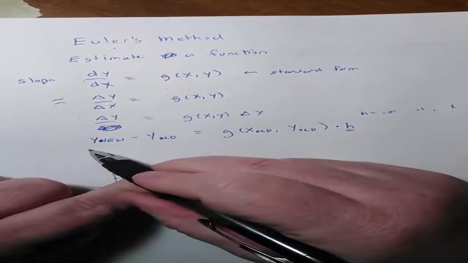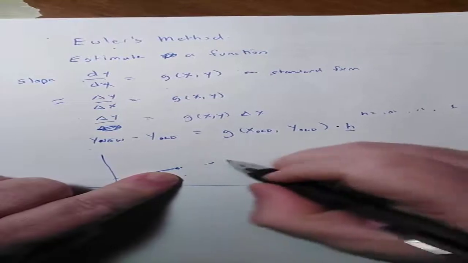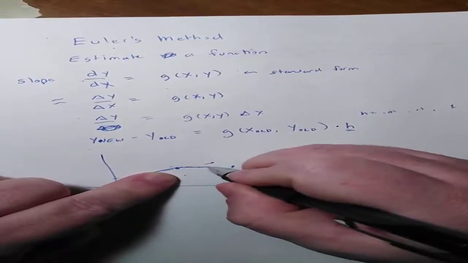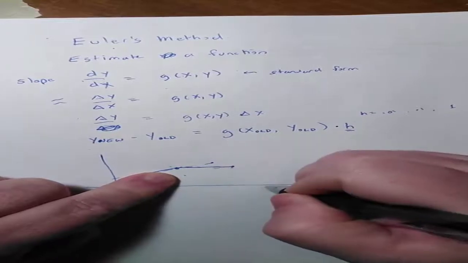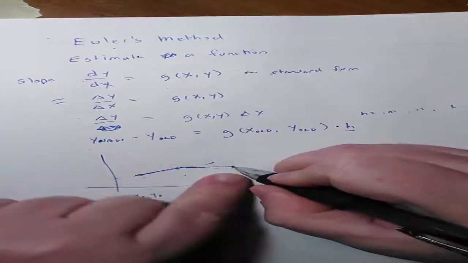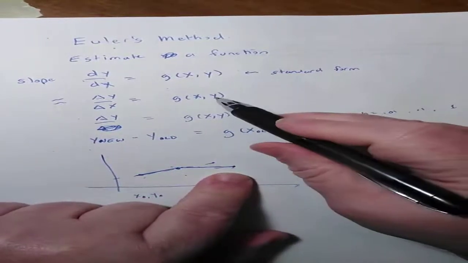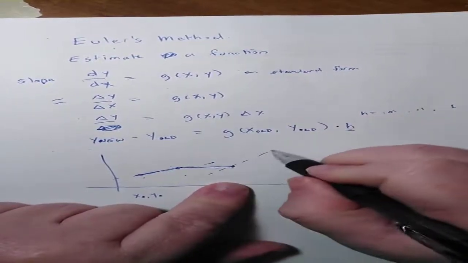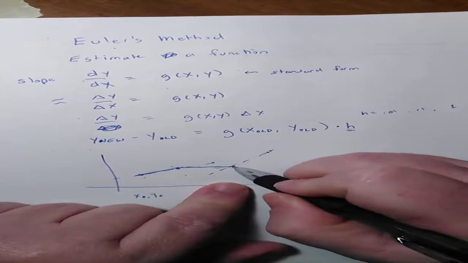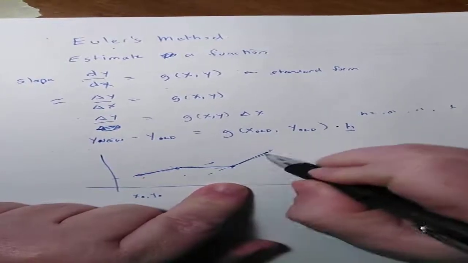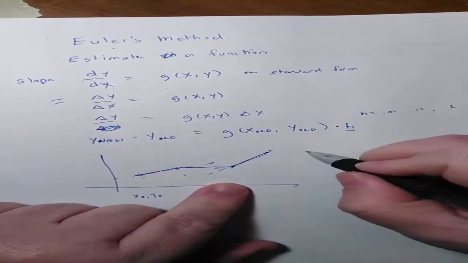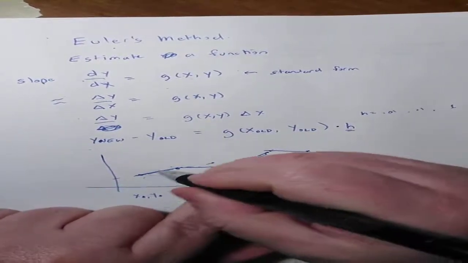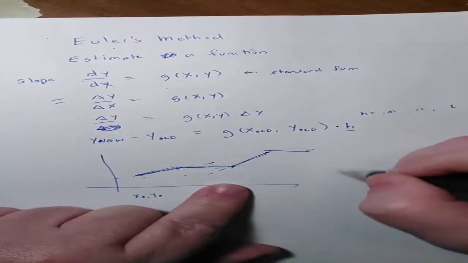Now this is the old point, and we evaluate the slope here and take another step. It might go something like this, then we jump up a step, and it might do something else. We just keep going until we've approximated our function.